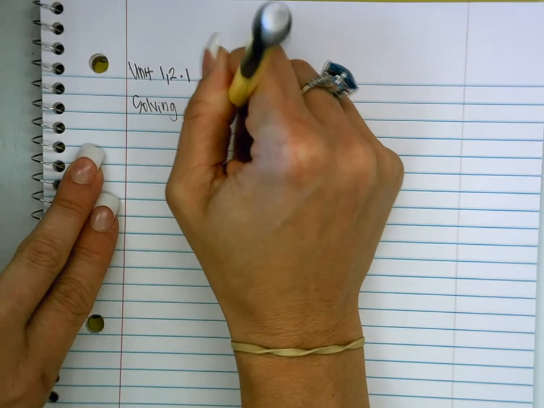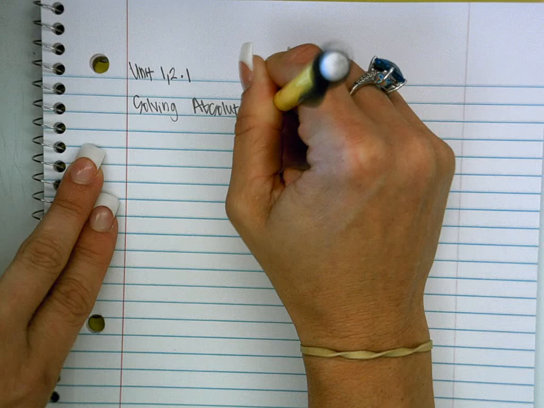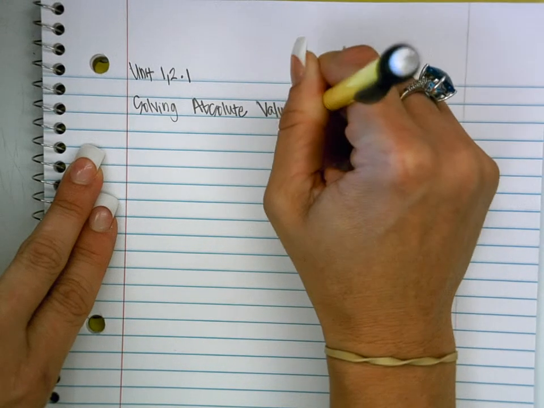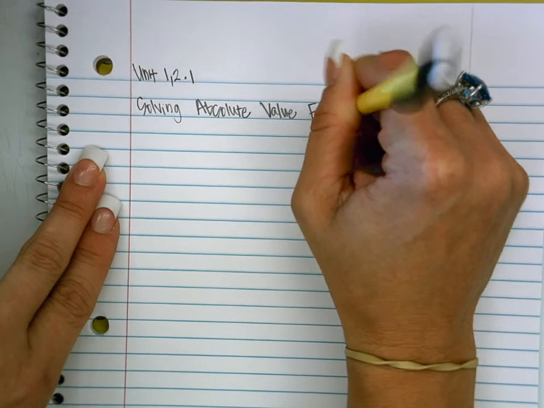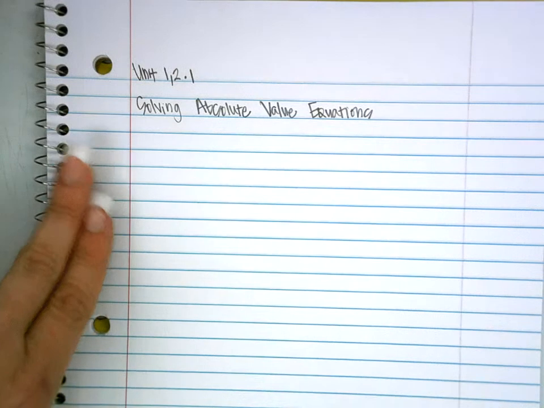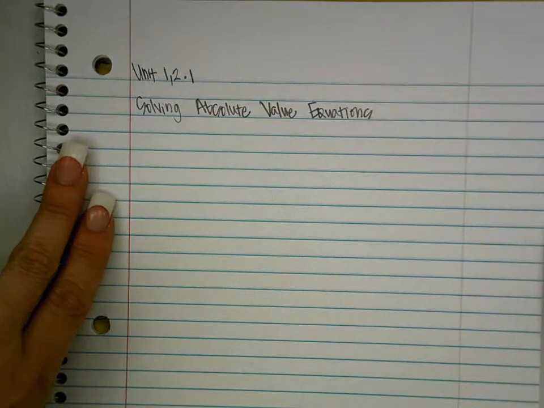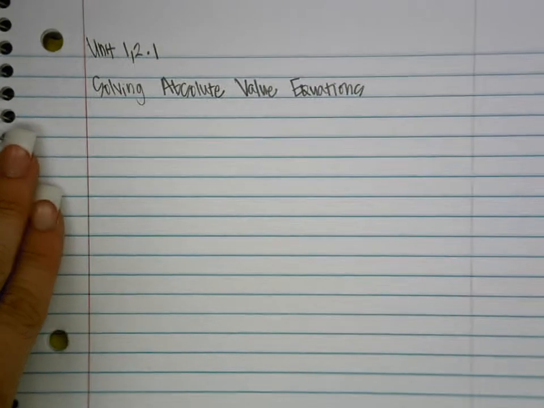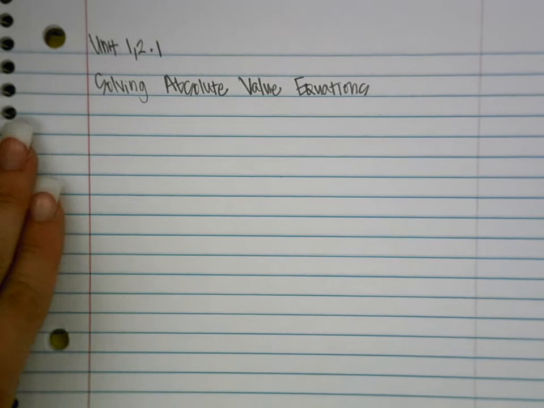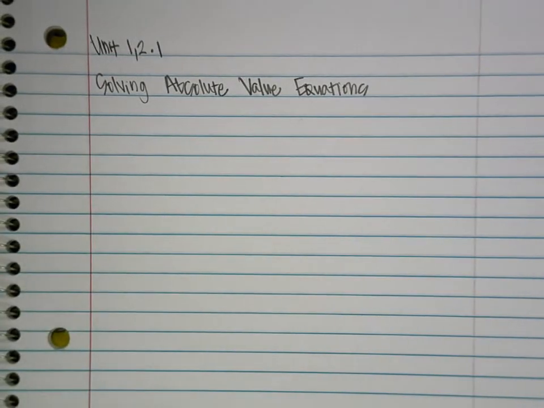Absolute value equations. Solving absolute value equations. Let me zoom that in just a little bit more. So, it is not up just yet, but I will be putting together something called a word wall, okay? Just some vocabulary that we use a lot that I want to make sure that you're using correctly.